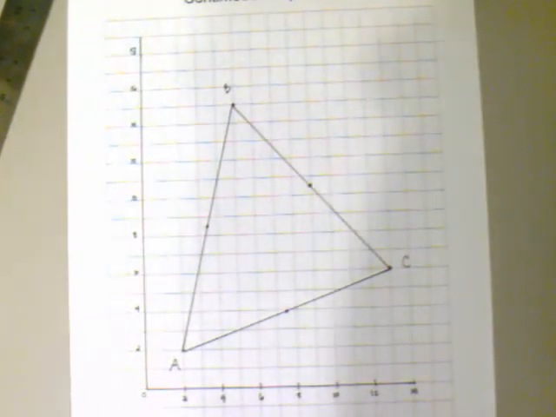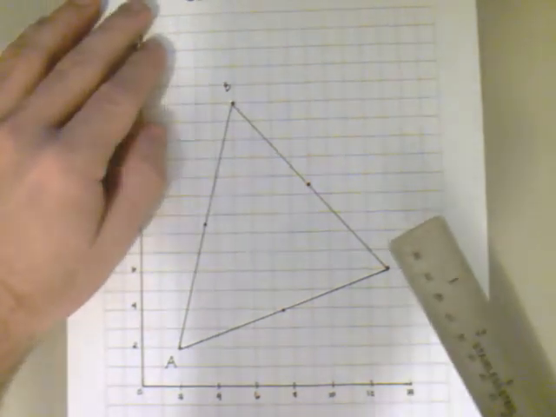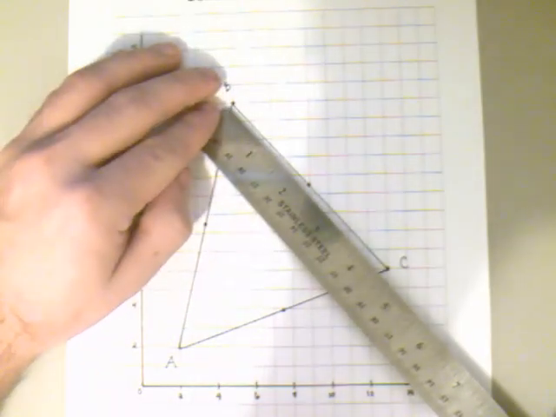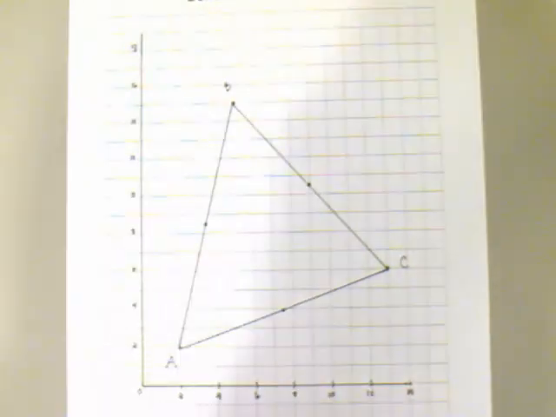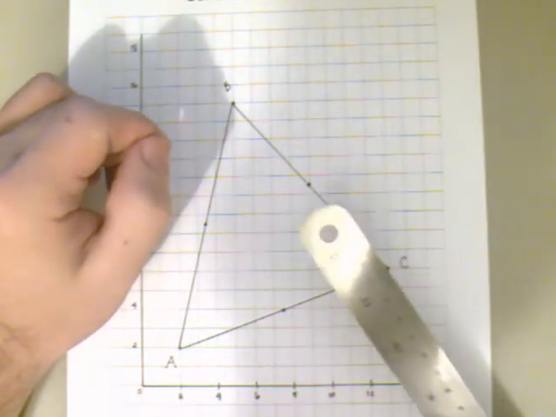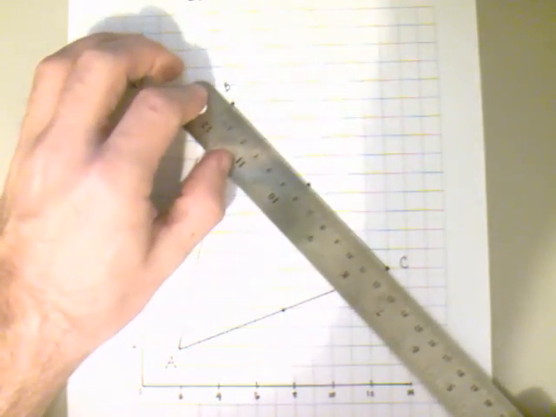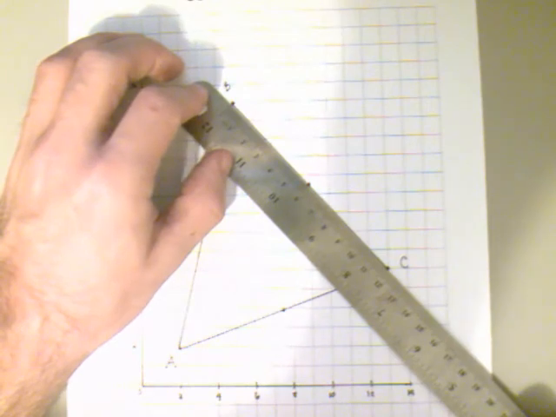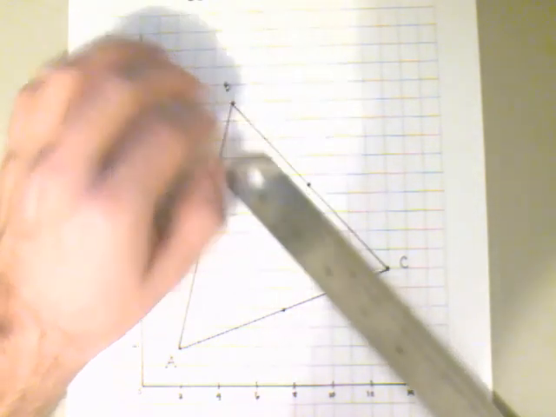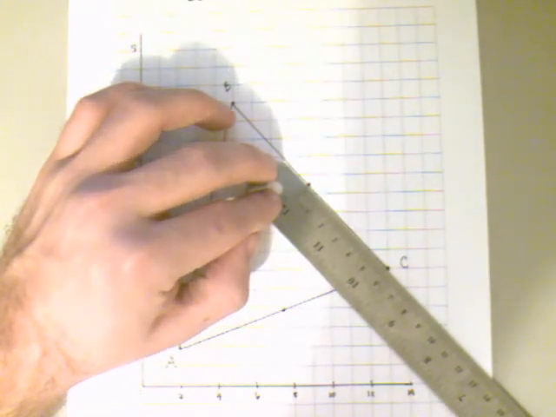Okay, so now you should have all 3 of your midpoints filled in. Double check these to make sure. The way you can double check, measure from each vertex to your midpoint both ways and you should have the same length. Point B to this midpoint is 5.75 centimeters. This side length is also 5.75.